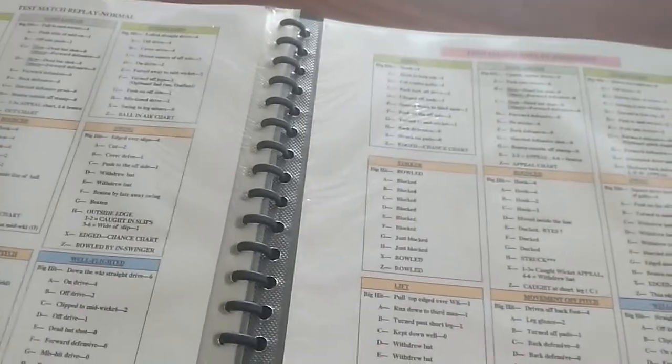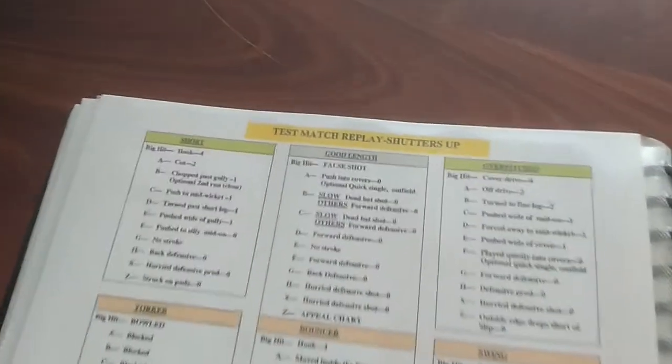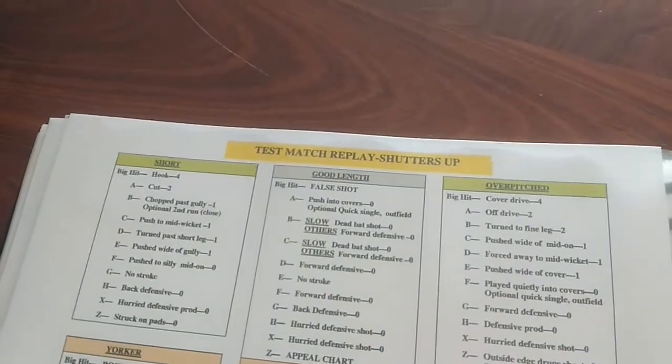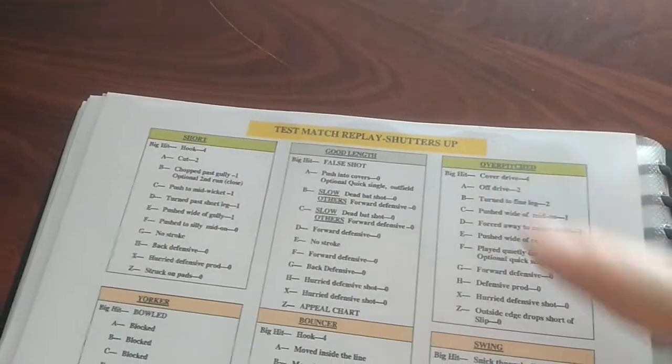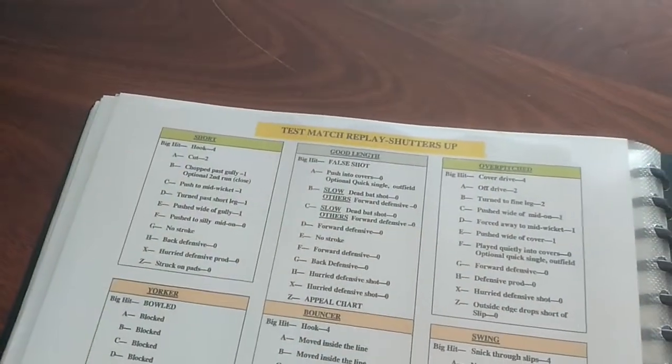The charts have 5 different batting modes, depending on how aggressive you want to be. The first one is shutters up mode, and that is basically when you're trying to save a test match you're going to lose, and you want to force a draw, you play shutters up. I don't generally use that very often.